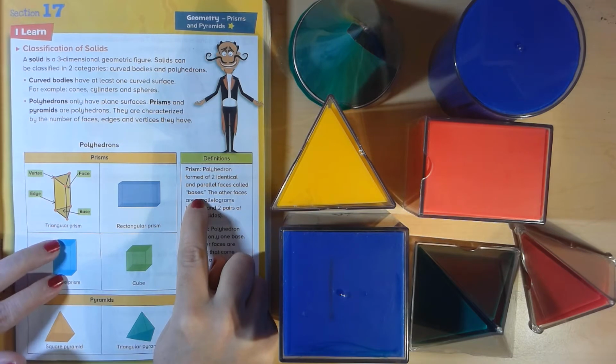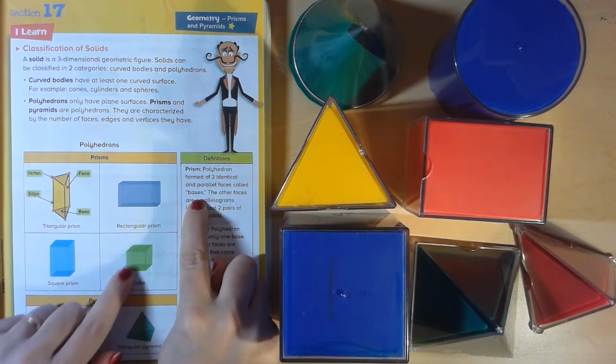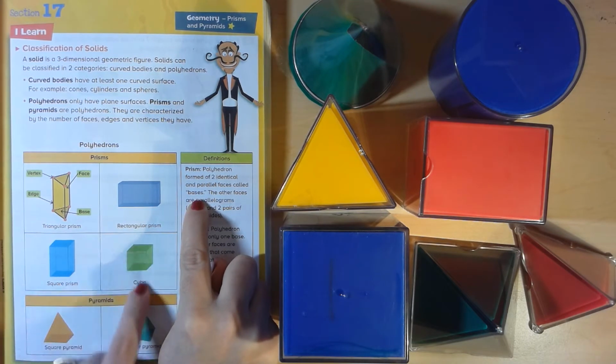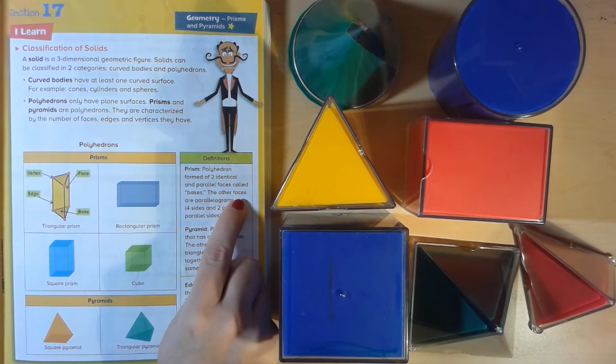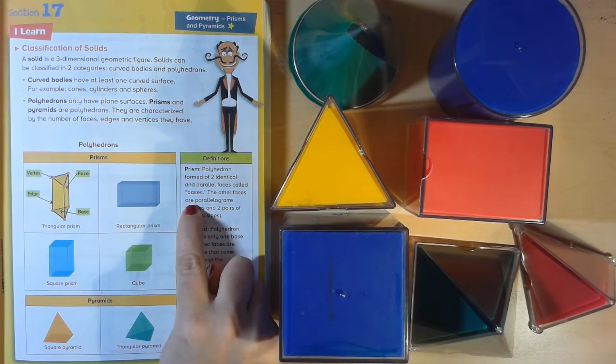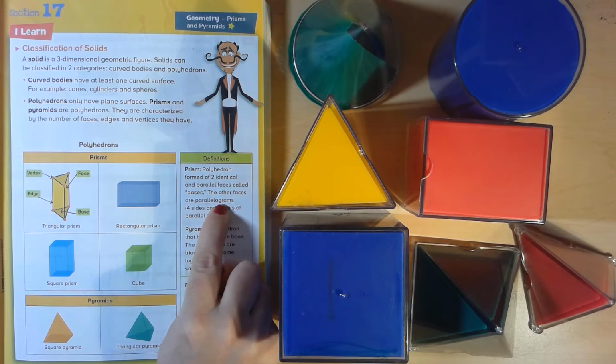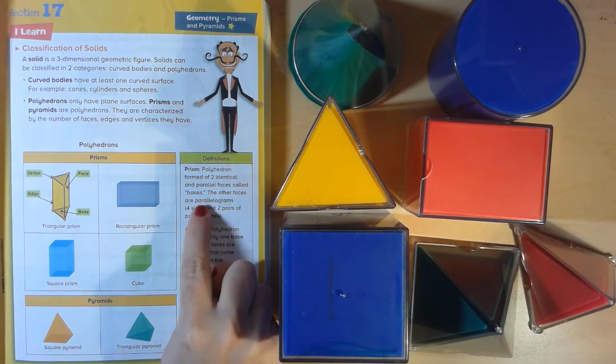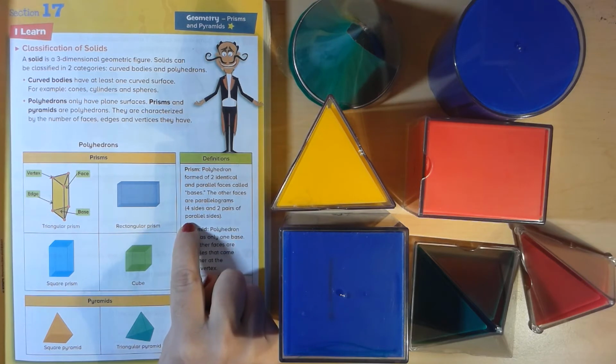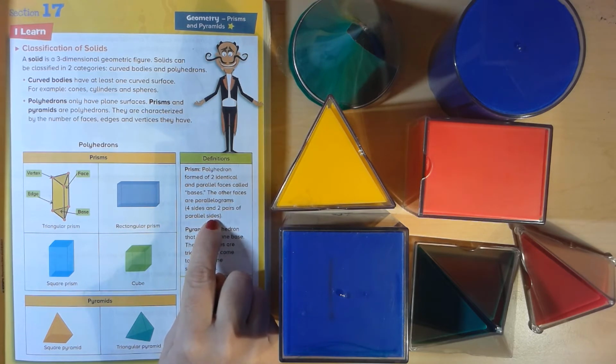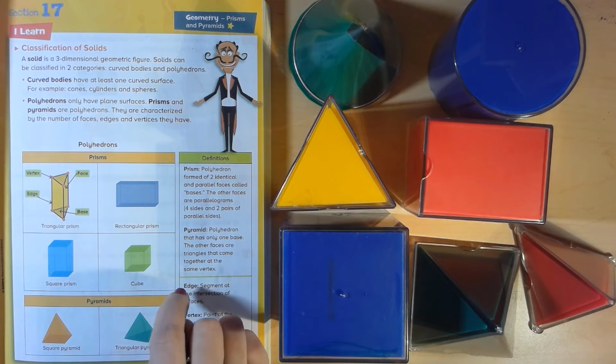Here we have two squares that are the base. And a cube also has two squares that are the bases. The other faces are parallelograms. And if you remember, a parallelogram has four sides and two pairs of parallel sides. Whew! It's a lot of words, but I think once you start building the shapes and looking at shapes, it'll be more visual for you and you'll understand.